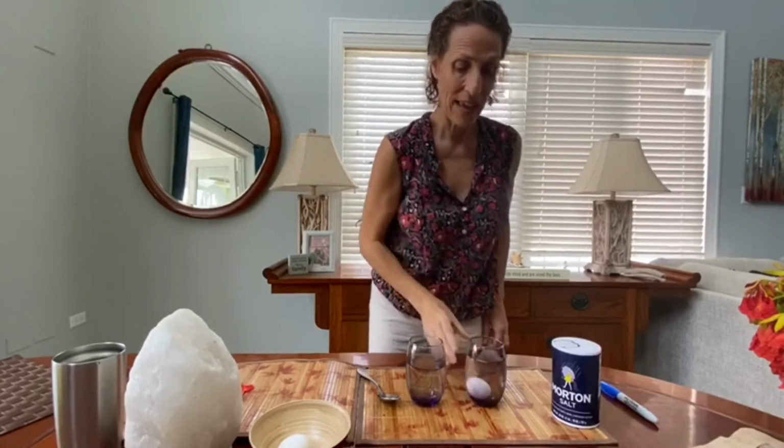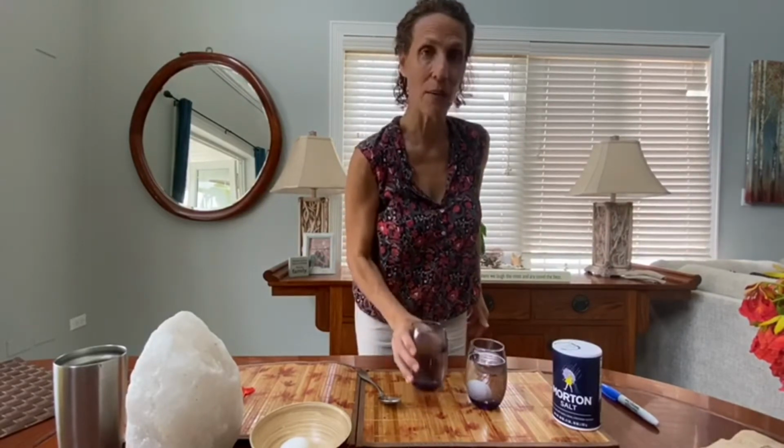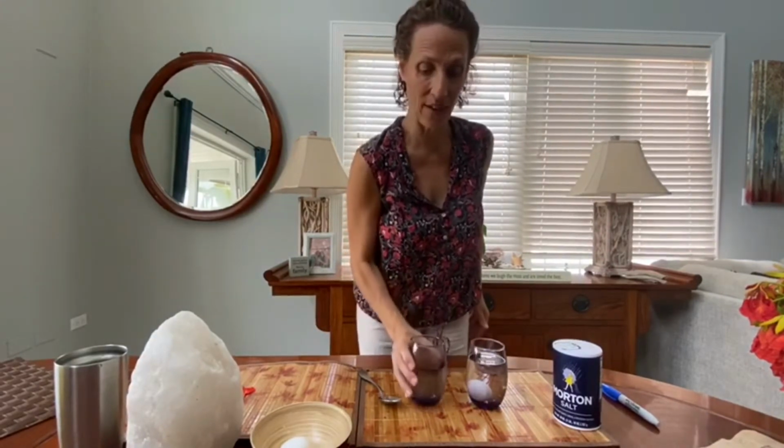But if we make this salt water just like the water that we find in the ocean, I wonder if the salt water will cause the water to be heavier and will give the water the ability to make the egg float.